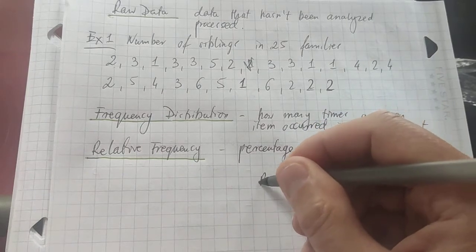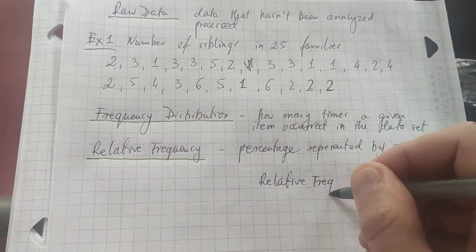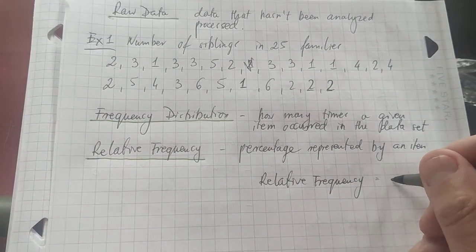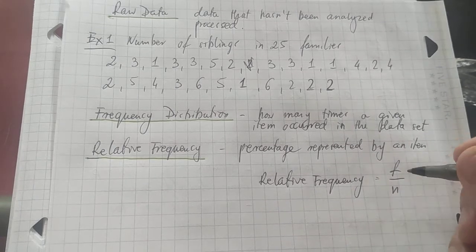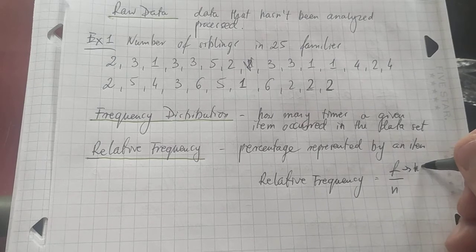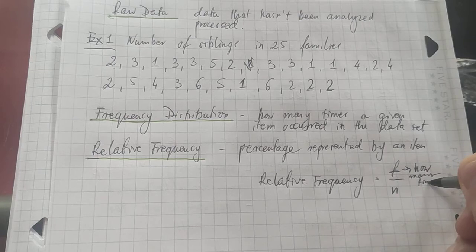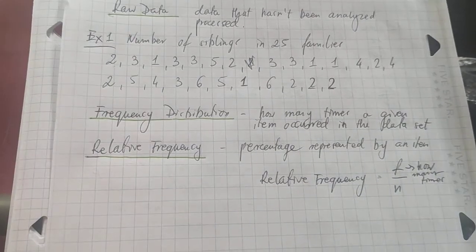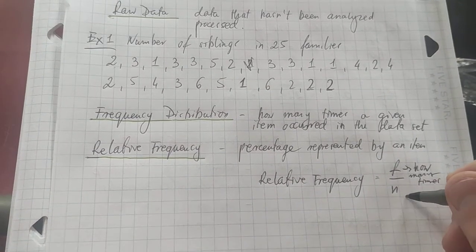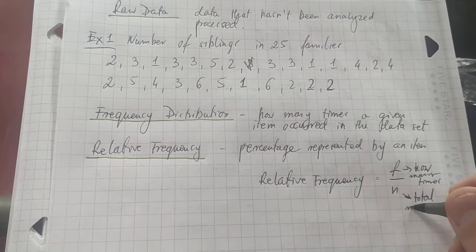Okay, so we have that relative frequency. So that will be F over N. So that's that frequency, or how many times, and this is the total number of items.